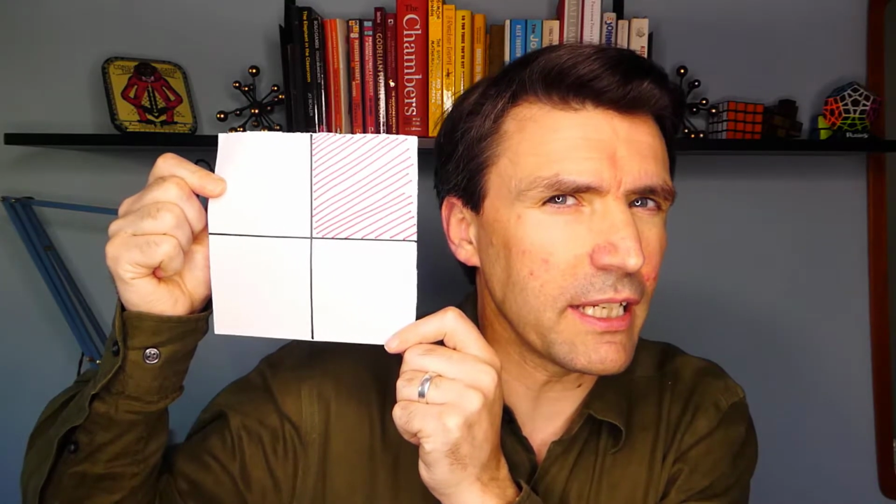Now, I don't know if you can see the fold lines. In fact, I'll make it a bit easier for you. I'll put in the lines and I'm going to shade one of the sections that I've created. Okay, all done. That was quick, wasn't it? Now, have a look at the square. What have I done? Can you see?